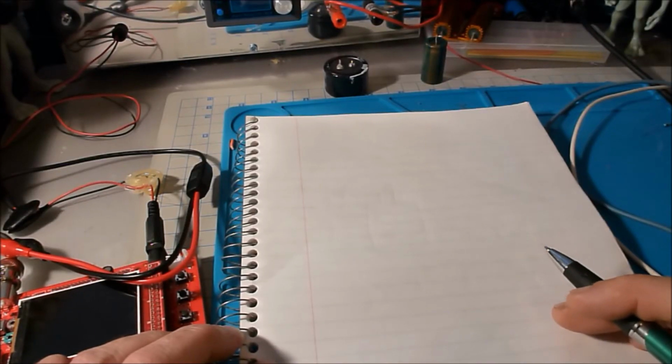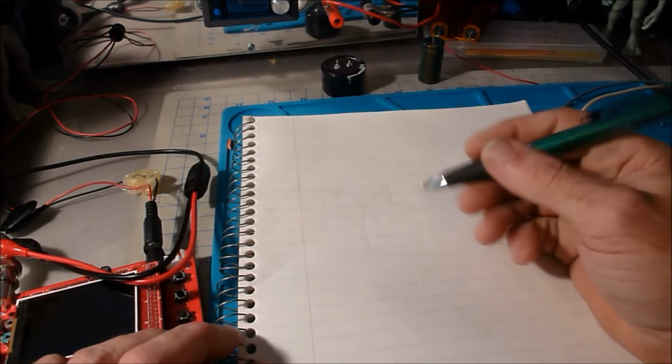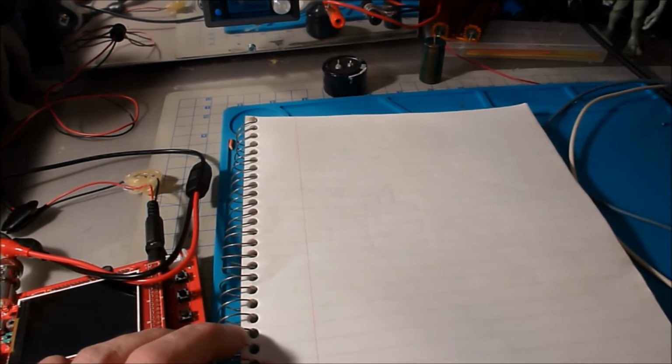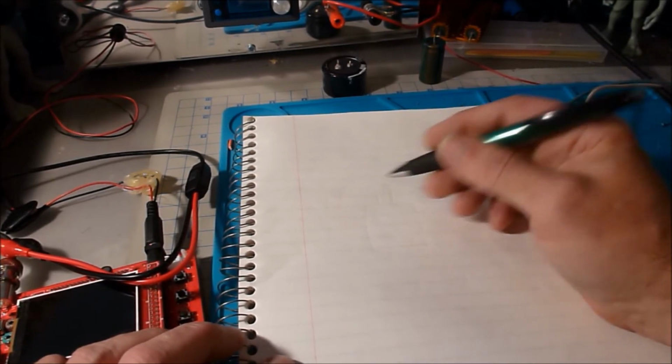If you have any questions on charge and discharge time of capacitors, leave a comment below and I can elaborate. It's not really as complicated as a lot of sites make it out to be. There's online calculators. You can put your parameters in and it will tell you your times of capacitance, charge and discharge.